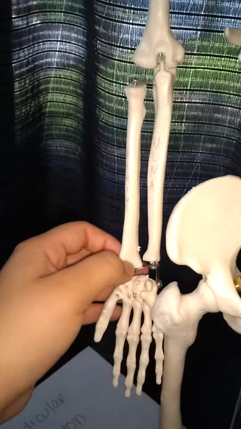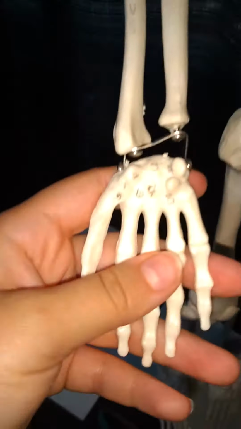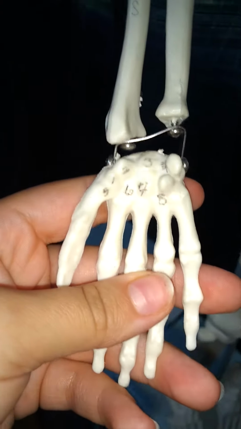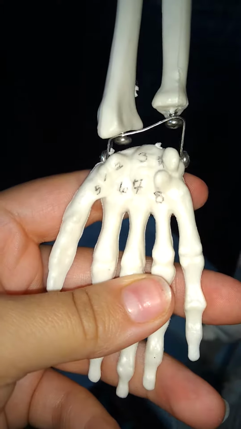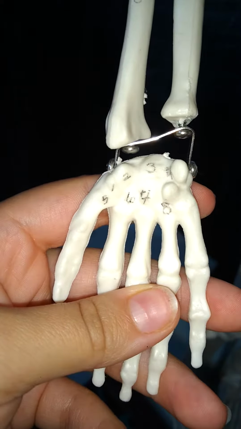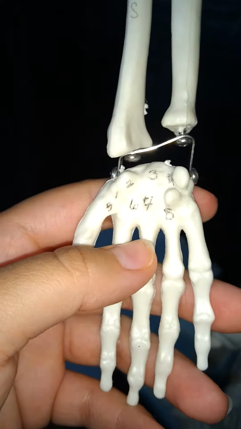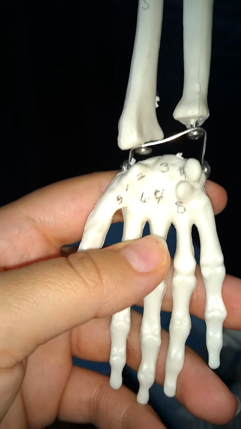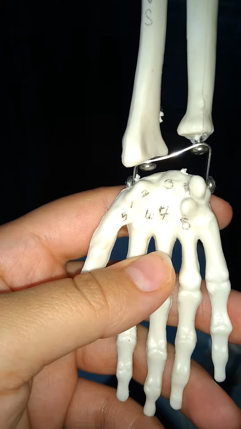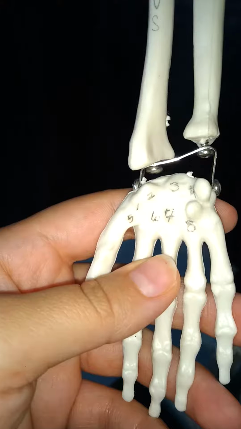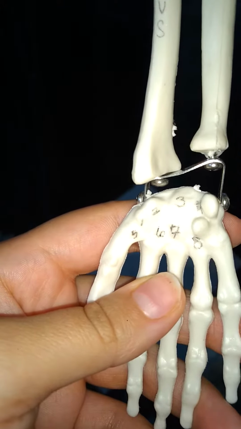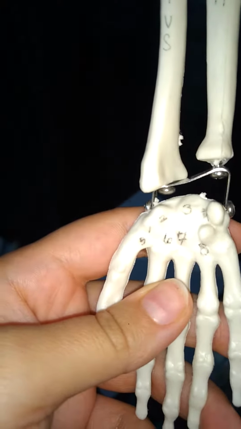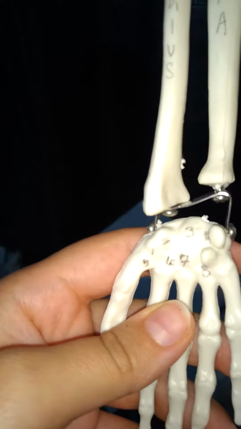Next, we're going to explain the carpus. So as you can see, the carpus, I did number them to make it easier for you to see. Number 1 is the scaphoid. Number 2 is the lunate. Number 3 is the, I have a problem with this word, triquetral. Number 4 is the pisiform.